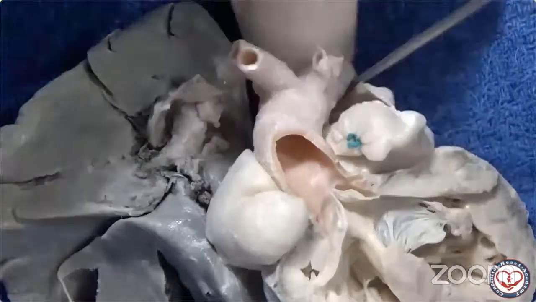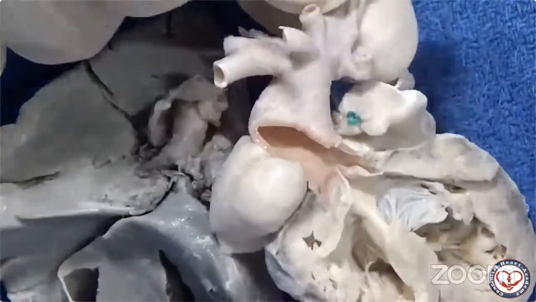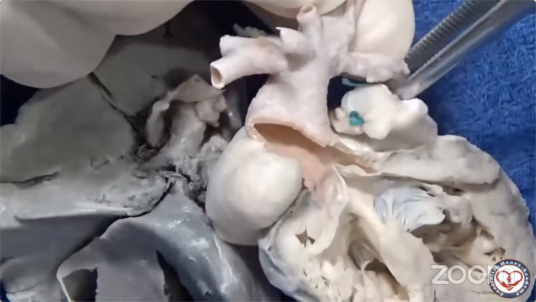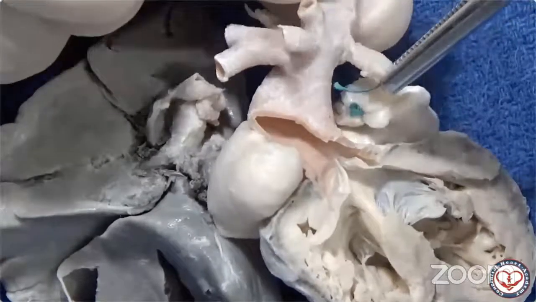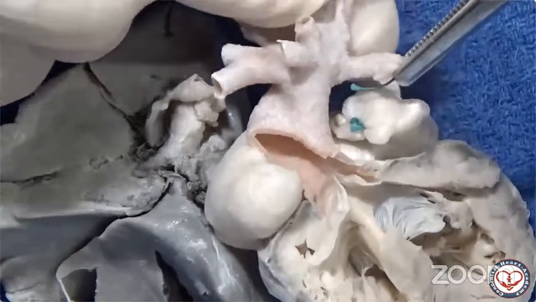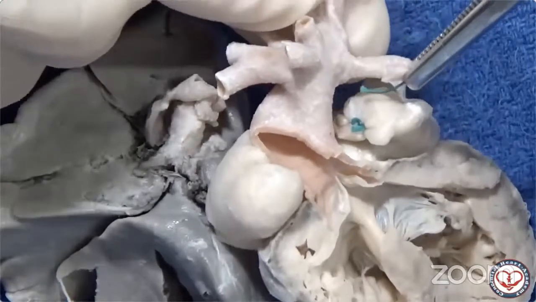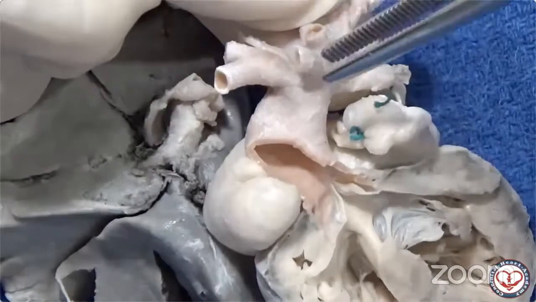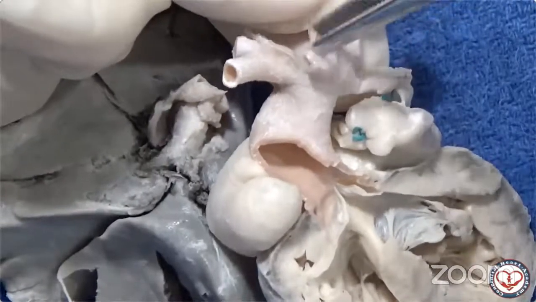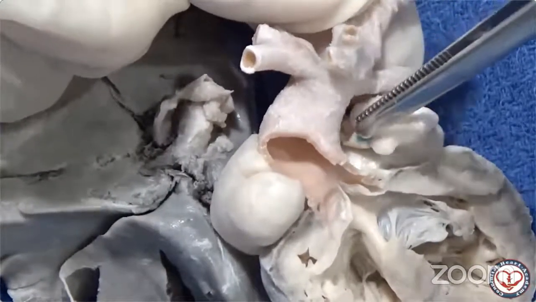The left pulmonary artery also arose from the aortic arch in a similar position to where we would see the arterial duct. The left lung has been removed in this particular case, and there are the left carotid and the left subclavian arteries.